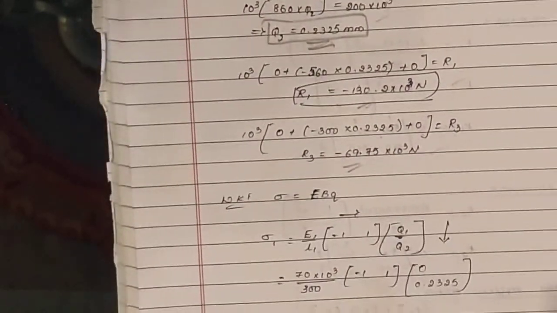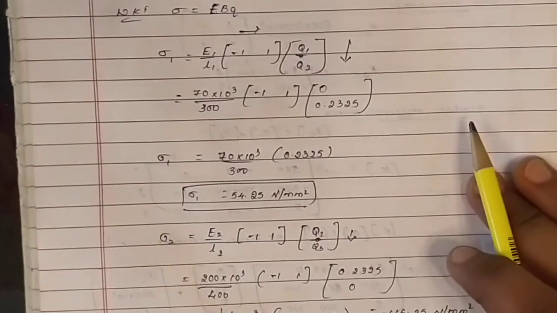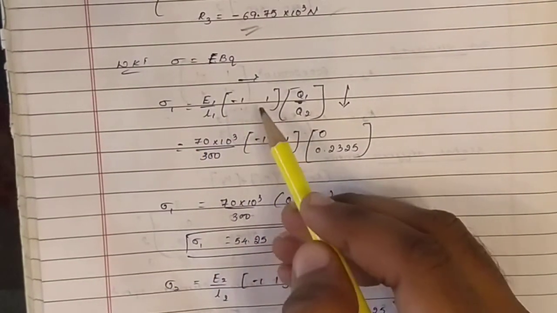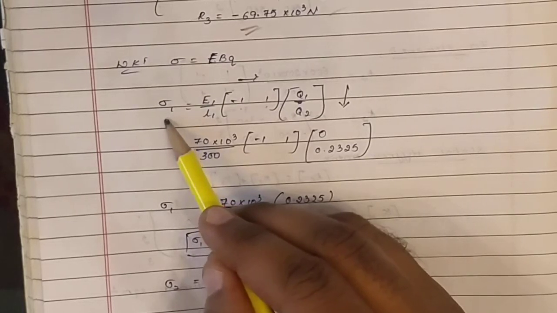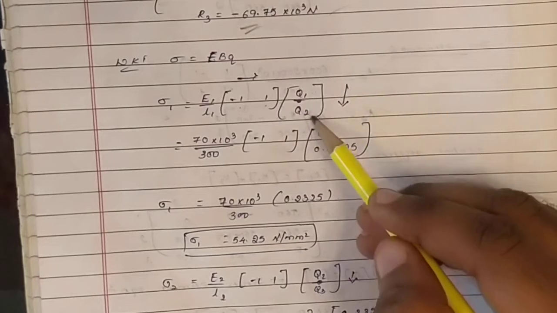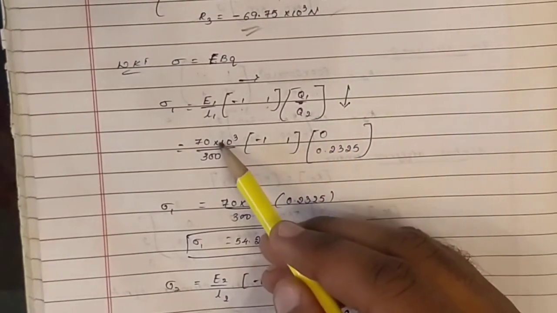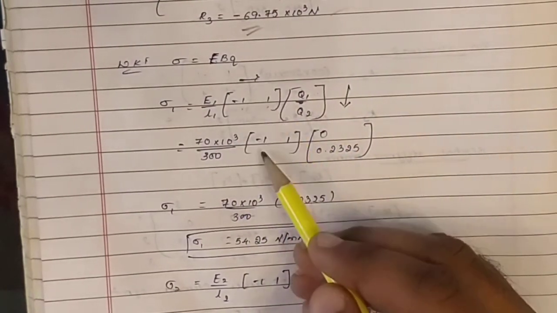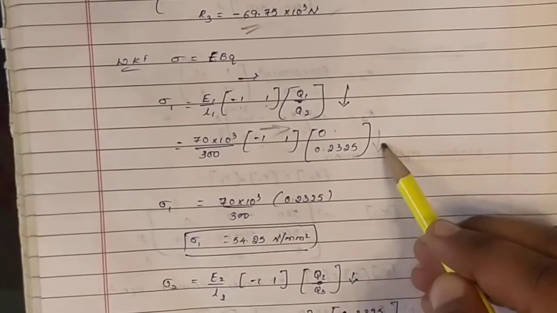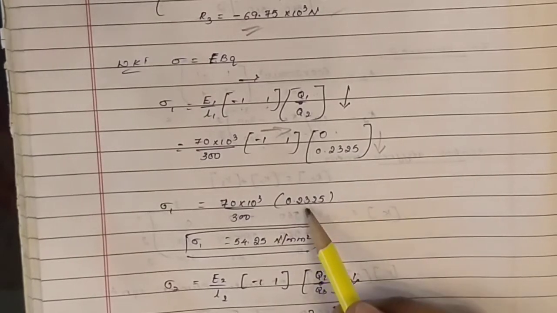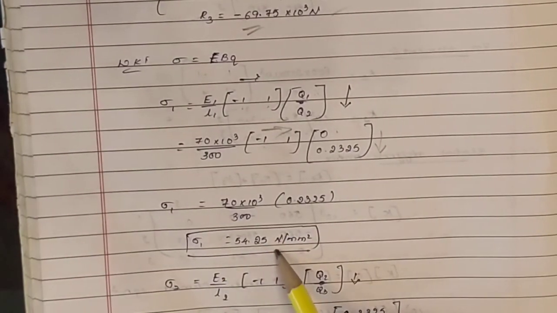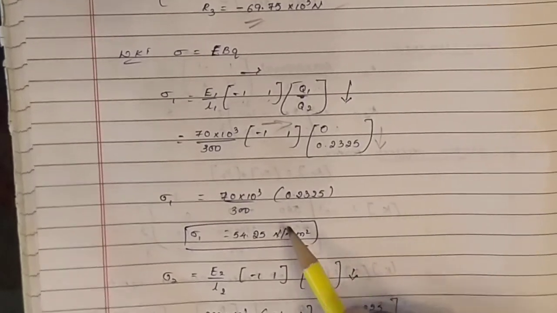Next are the stresses. You know it, we have already seen it in the previous equation. So sigma 1 is equal to E1 by L1 into minus 1, 1. We are finding the first element, which is between the nodes 1 and 2, that is Q1 and Q2. So E1 by L1 into minus 1, 1. Write the values of Q1 and Q2, multiply this and this. You will get this value. Just simplify this. You will get sigma 1 equal to 54.25 Newton per mm square.